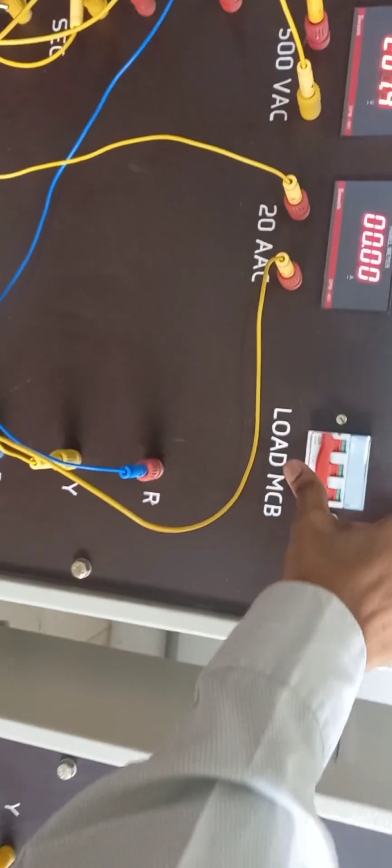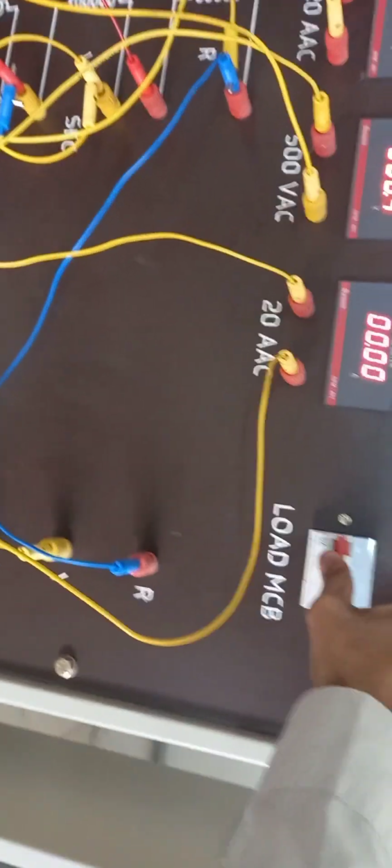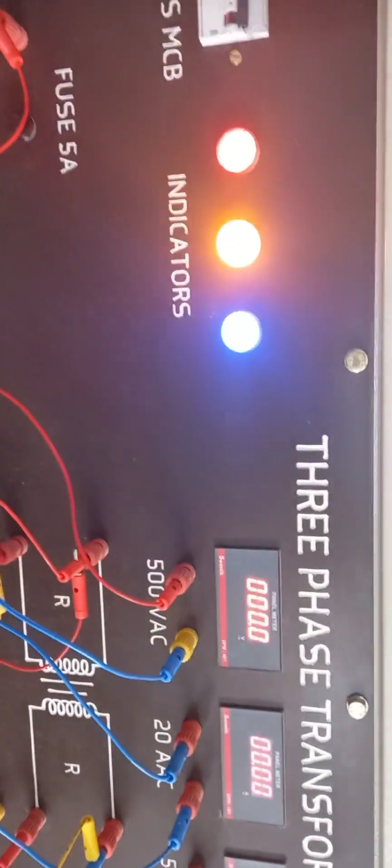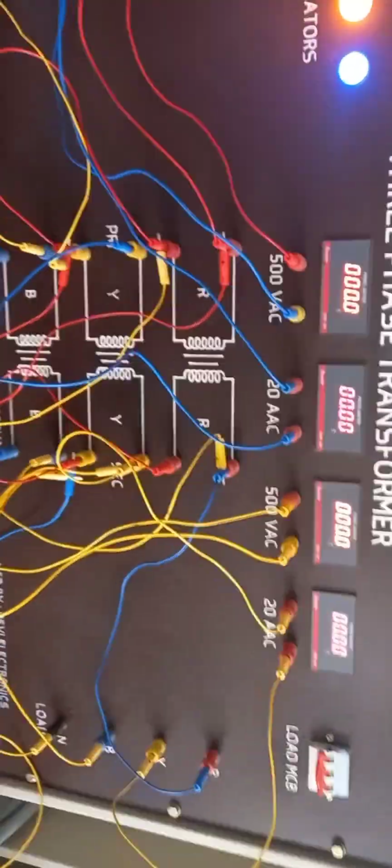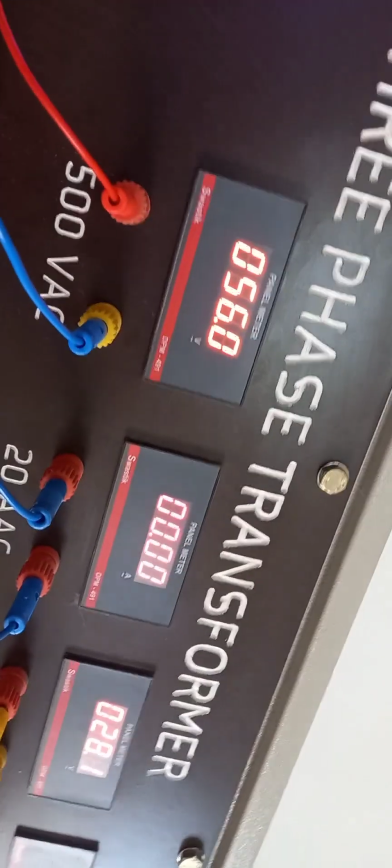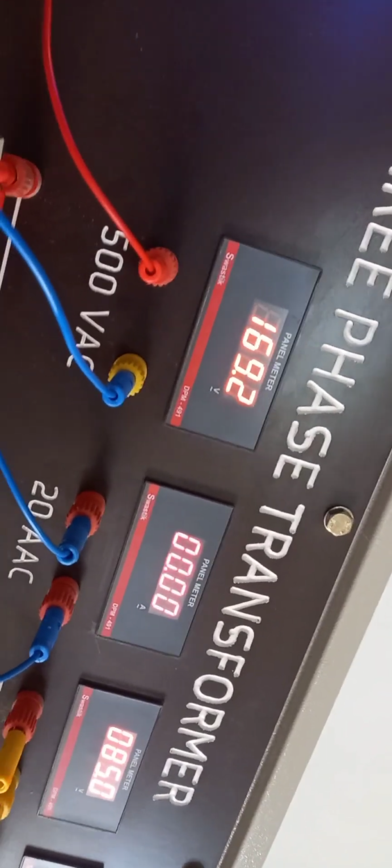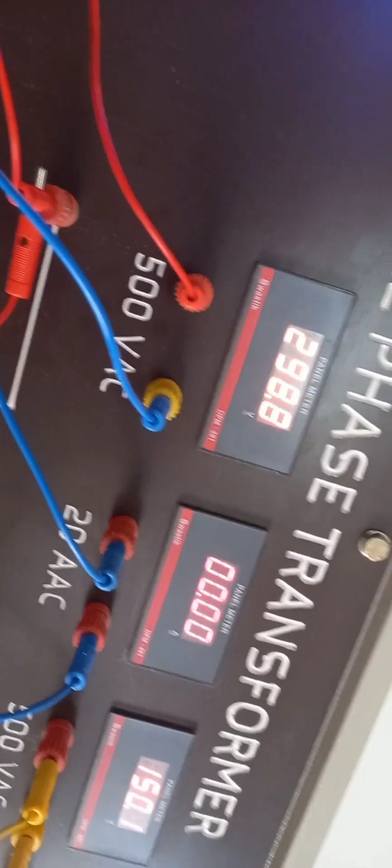Then I am going to apply load. Then I am going to turn on the power supply. By using this variac I am going to take 400 volts at the primary side.